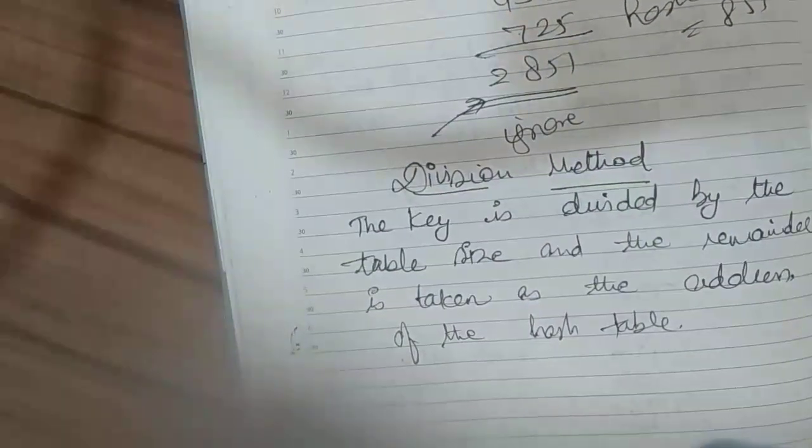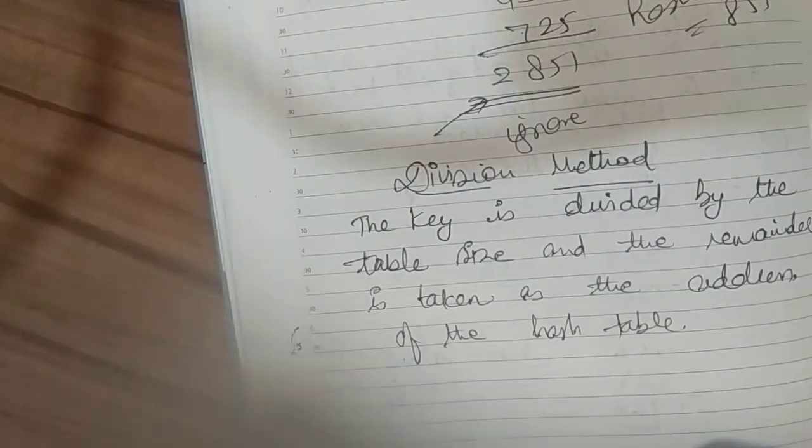We are dividing the key by the table size, and the remainder is taken as the hash address.